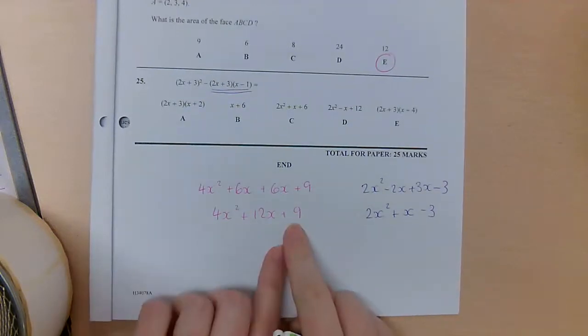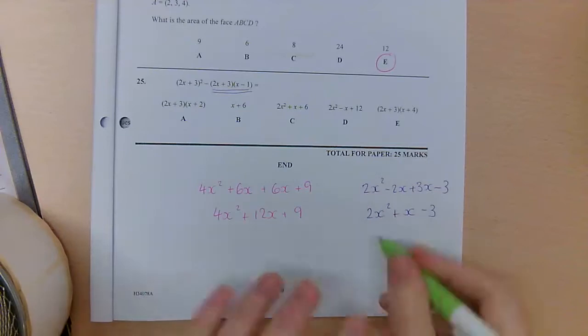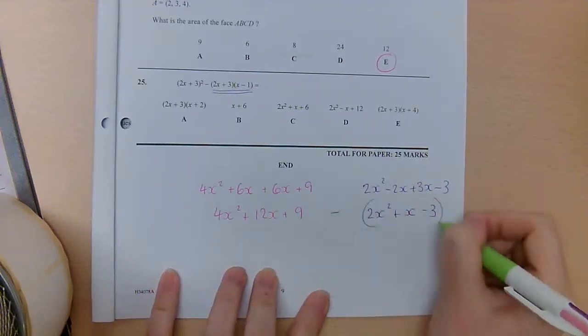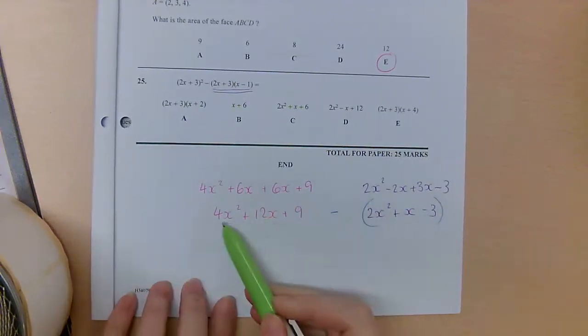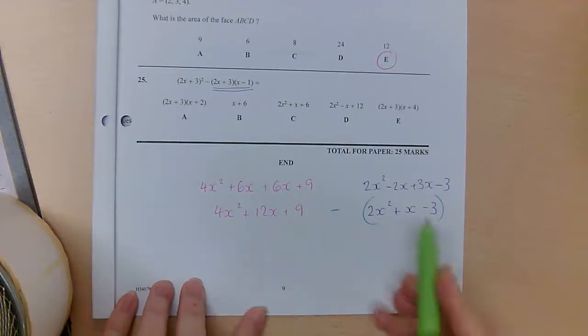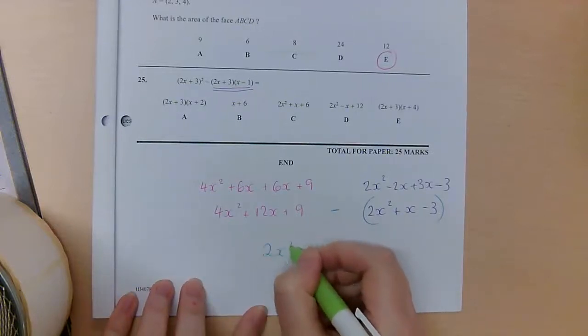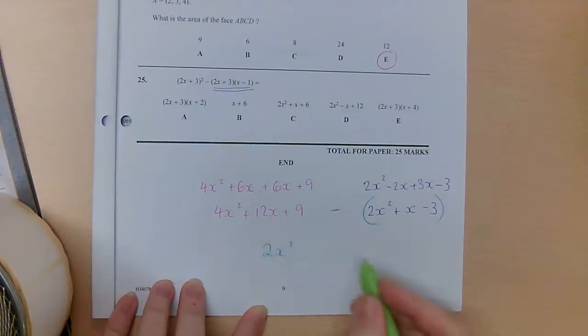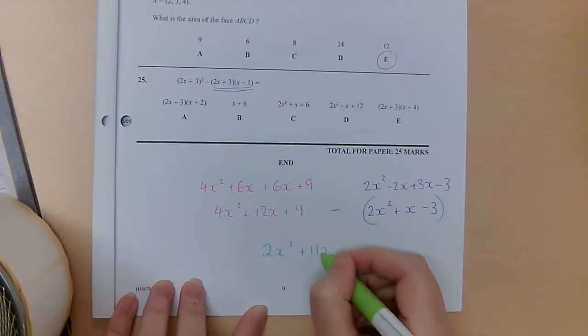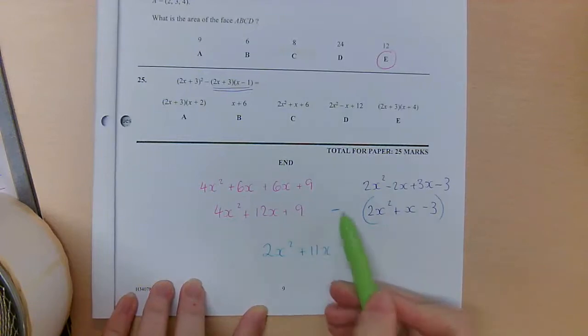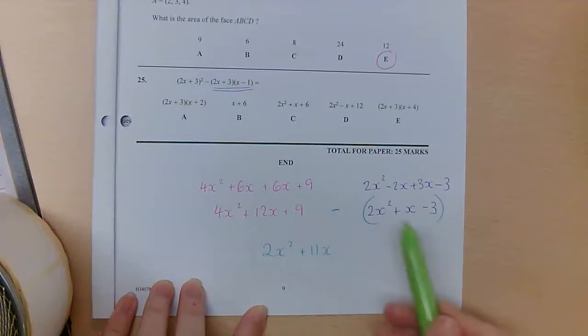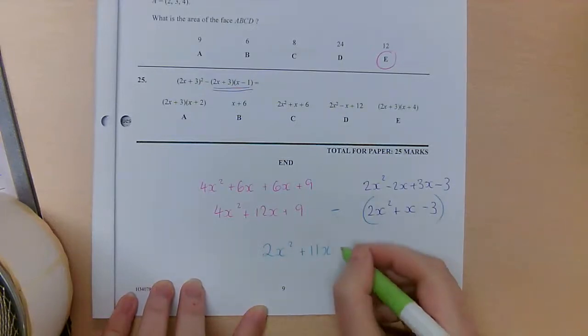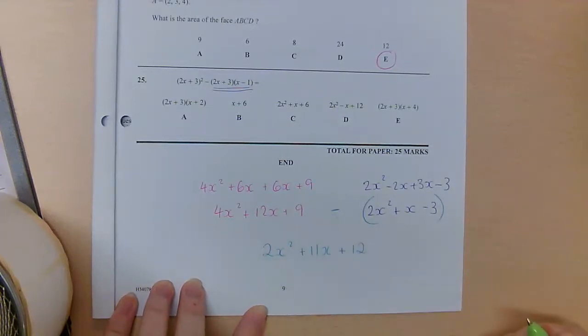I'm doing all of this, take away all of this. So 4x squared, take away 2x squared is 2x squared. 12x, take away an x is going to be 11x. 9, take away minus 3. Take away minus, that's the same as adding. So 9 add 3 is going to give me plus 12.